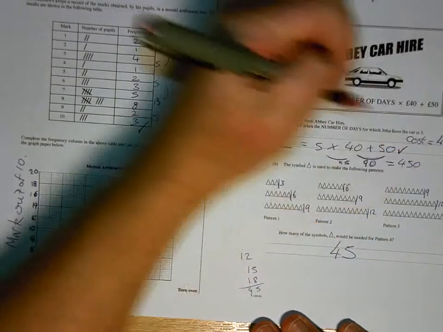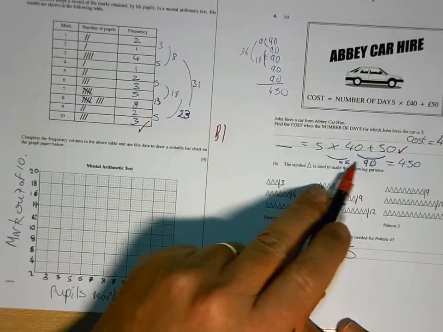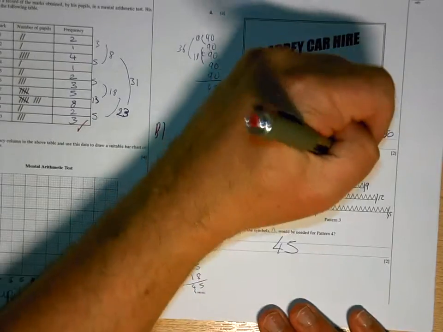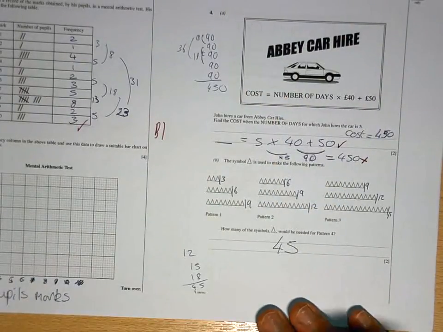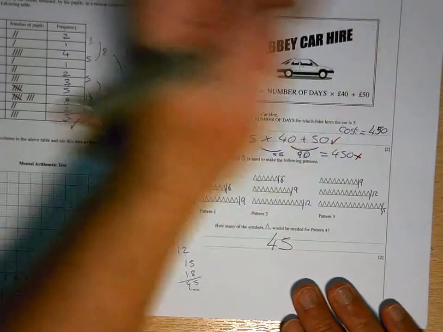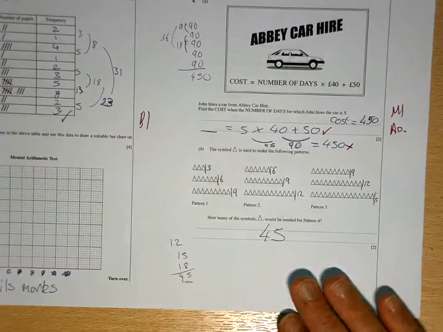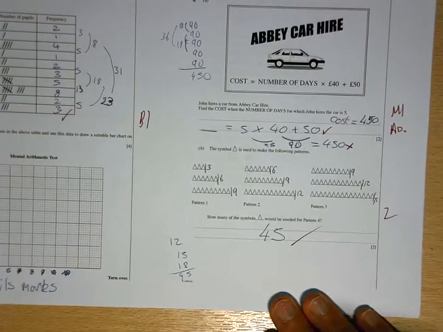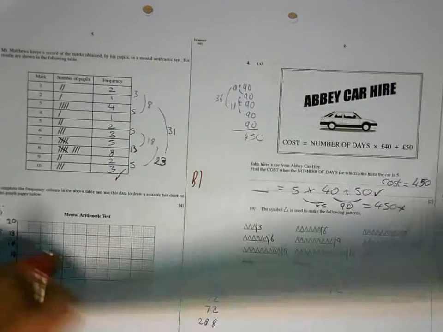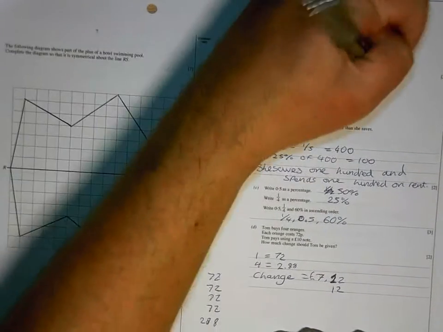5 times 40 plus 50 is correct, but you have to do that first. So you've done it in the wrong order. You've done the adding before the multiplying, and that's giving you the wrong answer. Okay, so you should have done 5 times 40 is 200, plus 50 is 250. You always multiply before you add. You get 1 mark because that part of the formula is correct, and 45 is correct there. So you've got 4 for the page. Symmetry is good. That's good.